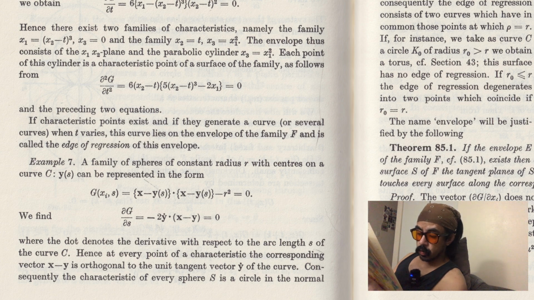So, as such, we find that ∂g/∂s = −2 y′·(x − y) = 0.